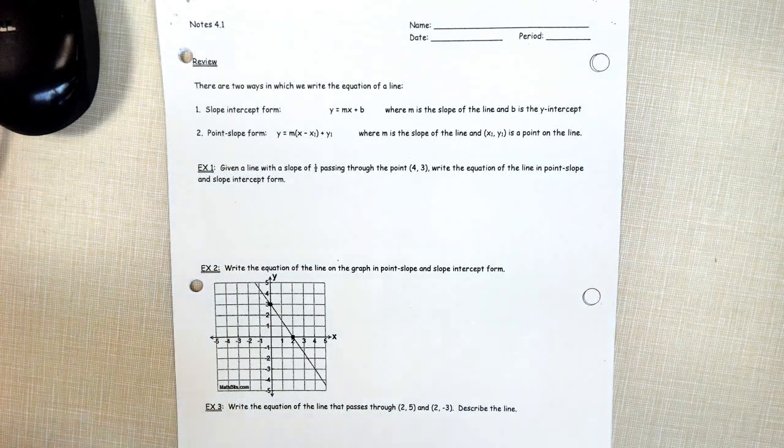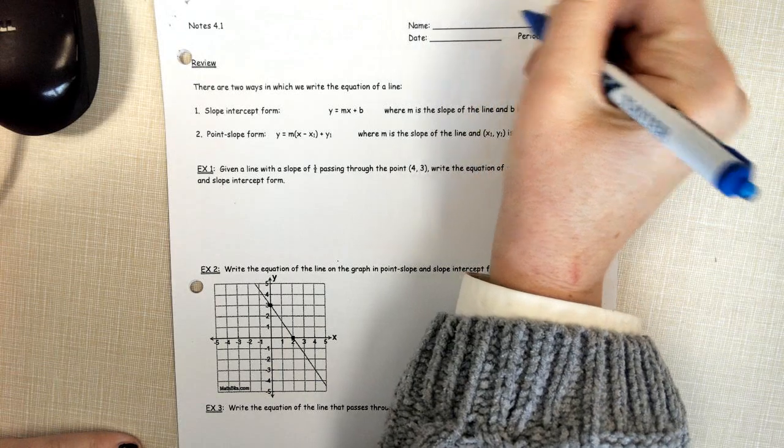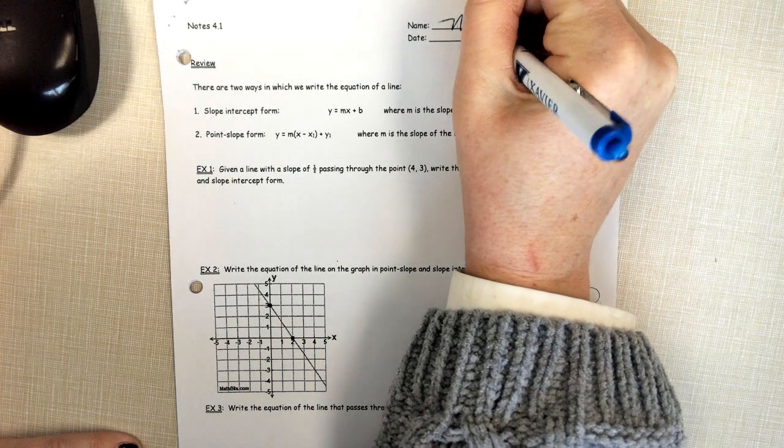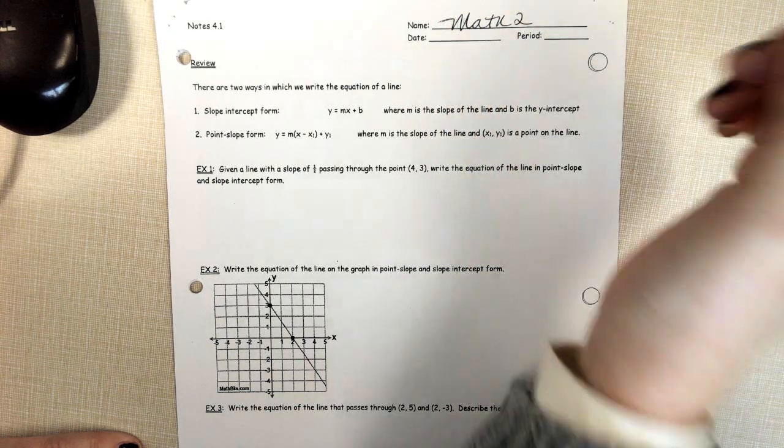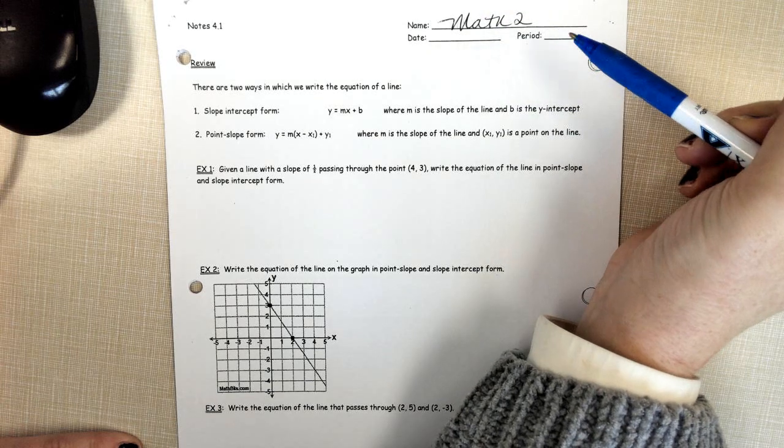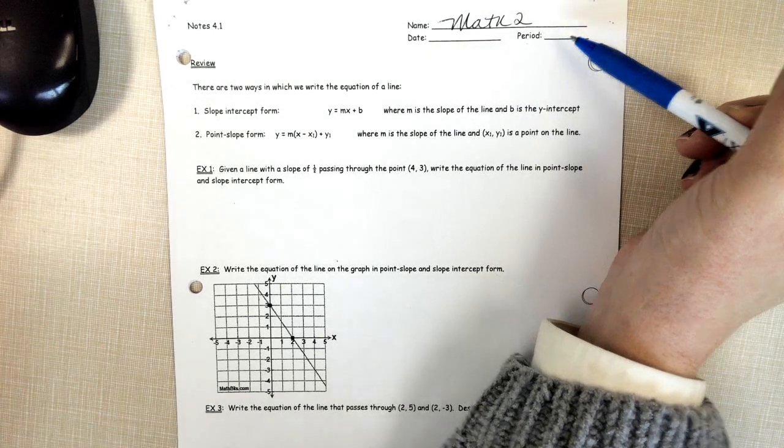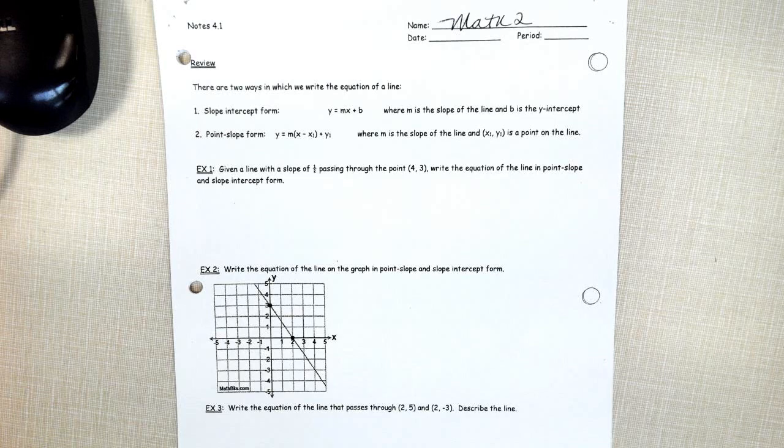All right, good afternoon, good morning. This is Math 2. It's December 2020 this year. Who knows in years future or past what day this will be.